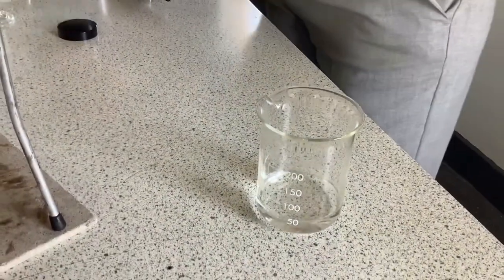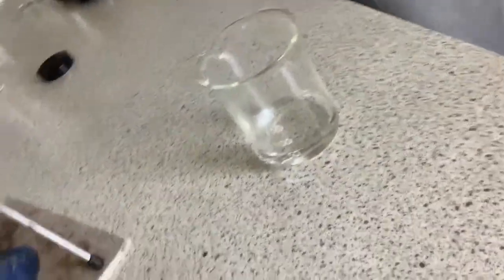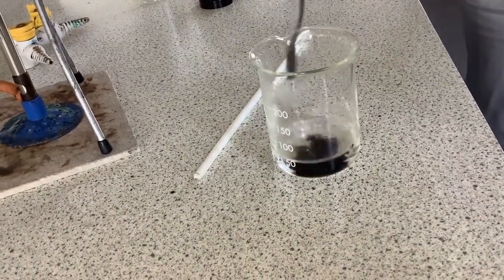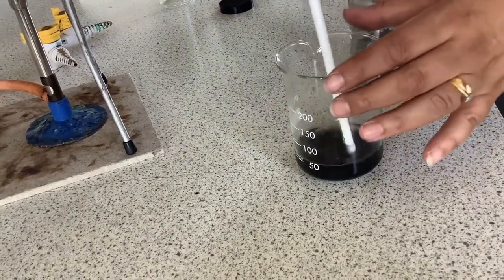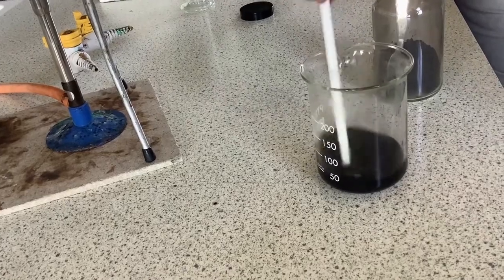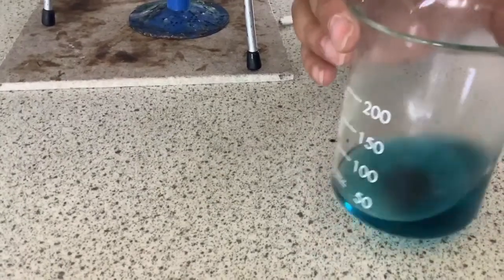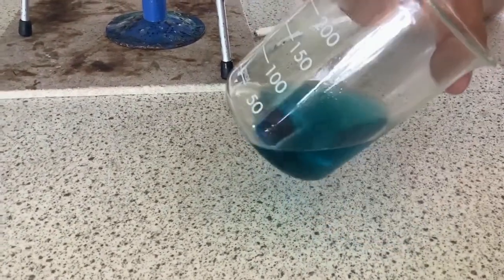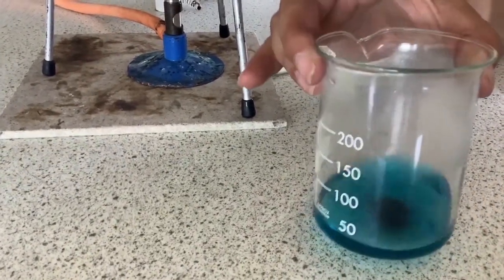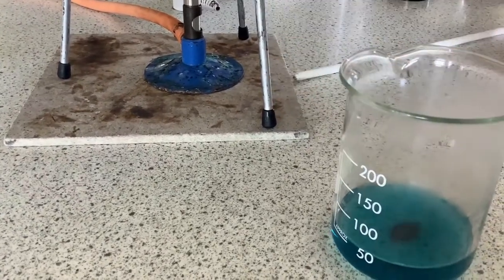And we are now going to add copper oxide. Now we need to do this until the copper oxide is in excess. And we'll know this because it will stop reacting. I'll give it a stir. So you can see now that we have a blue solution, so we've seen a change in colour, and we still have some of the black copper oxide in the bottom of the beaker, so that tells us that all the sulfuric acid has reacted with the copper oxide.